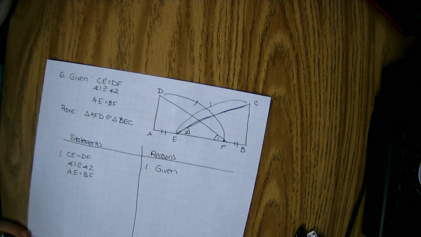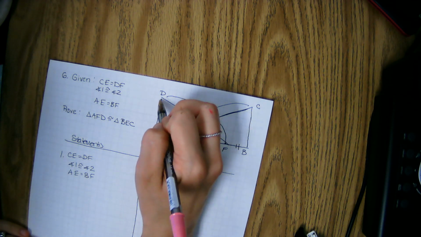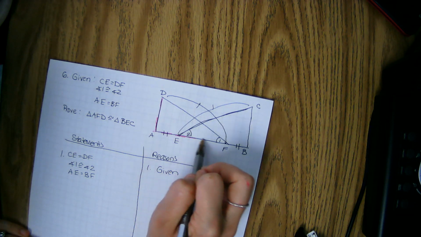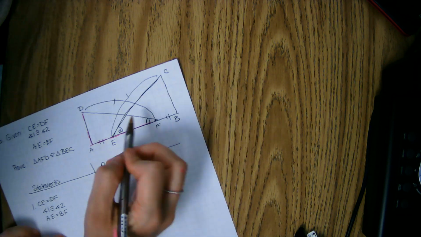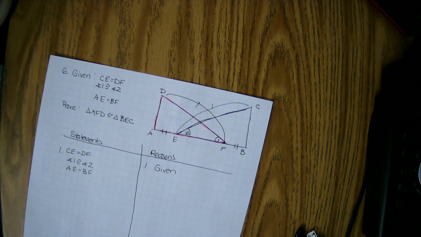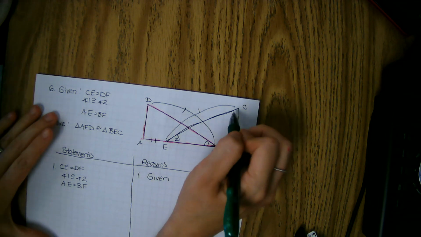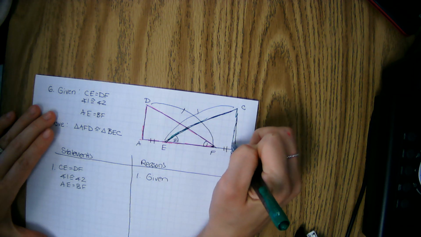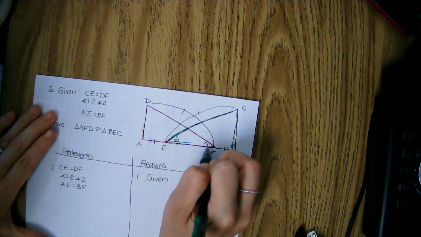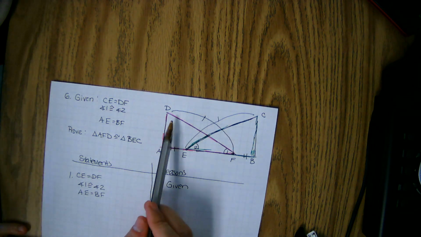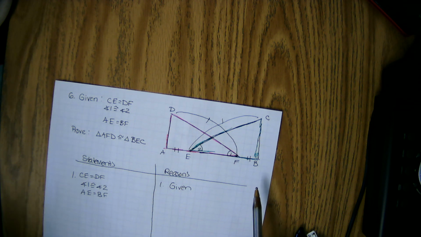So since these are overlapping, sometimes it helps to trace them in 2 colors. So A, F, D, and I'll use green. Hopefully you can see that on there. So we want to get the pink and the green triangles congruent. So the pink is on the left, the green is on the right.